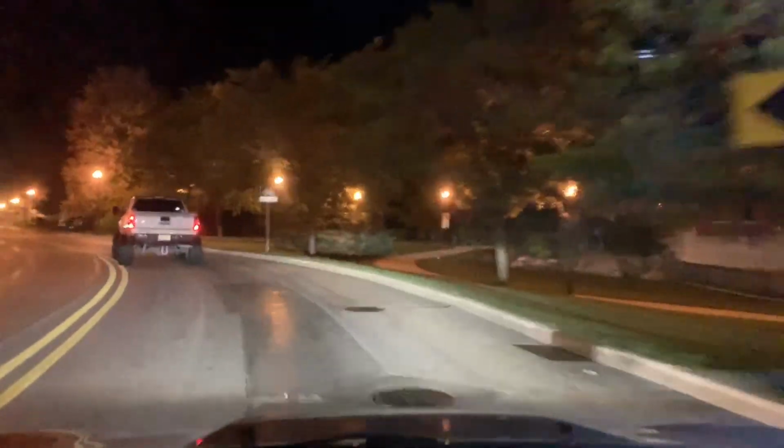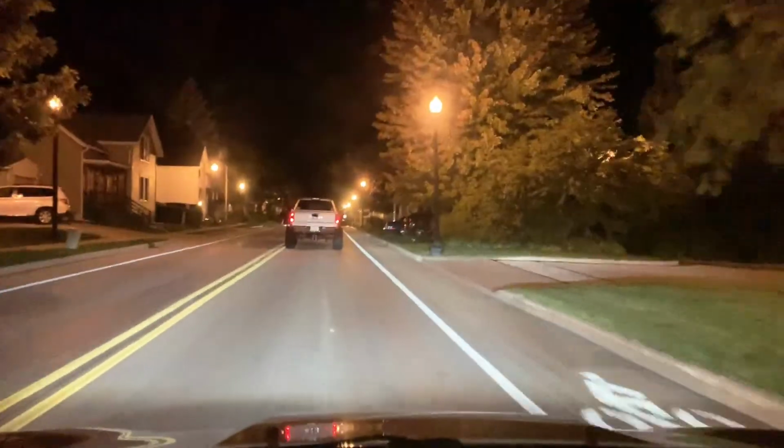I don't know if this is a better setting. Oh, nope, there it drops. If this is better, if this is worse than it was. I mean, it dropped a little, but it's coming back. I don't know.